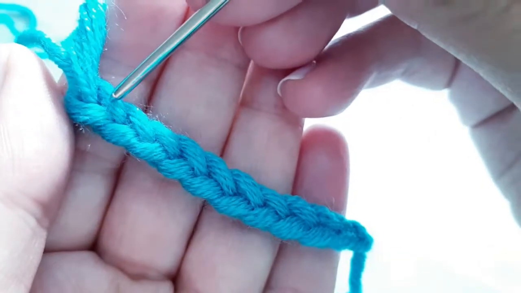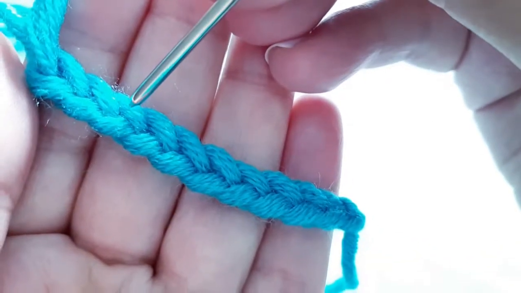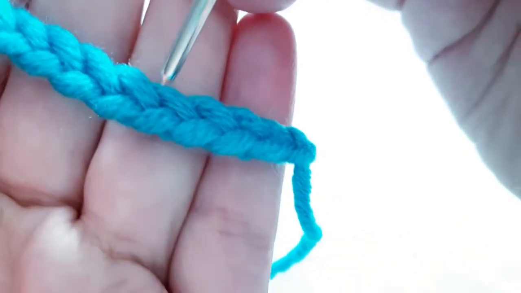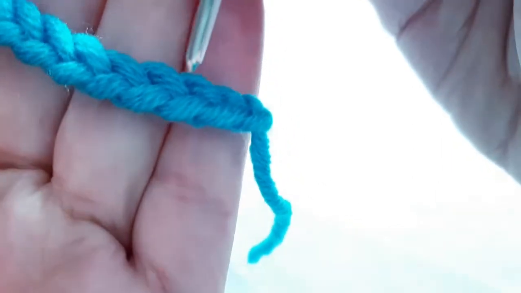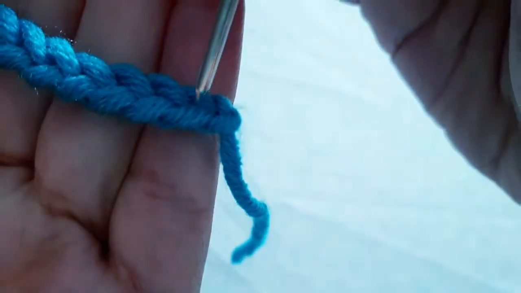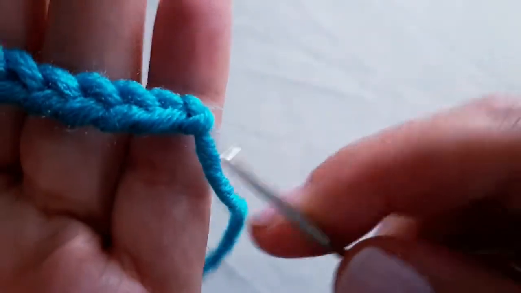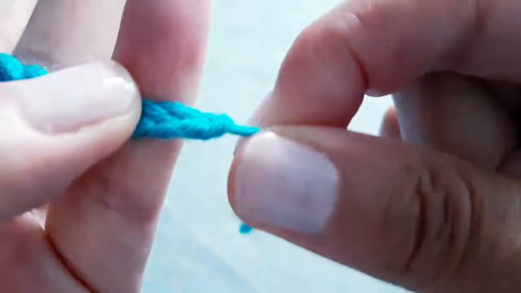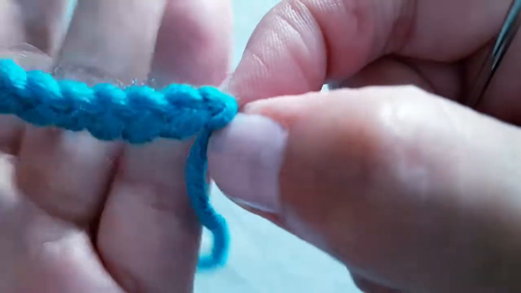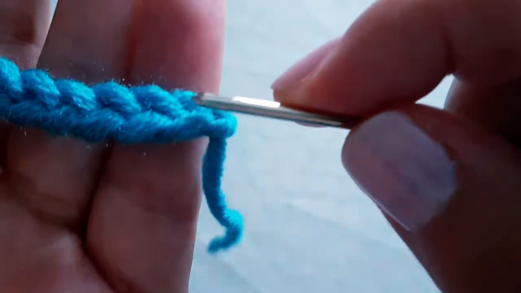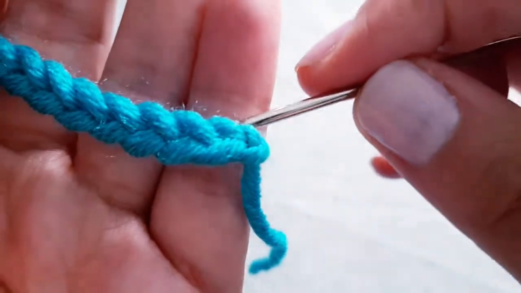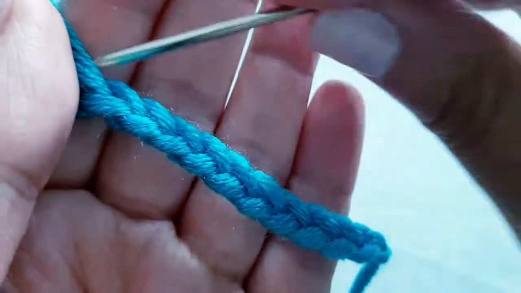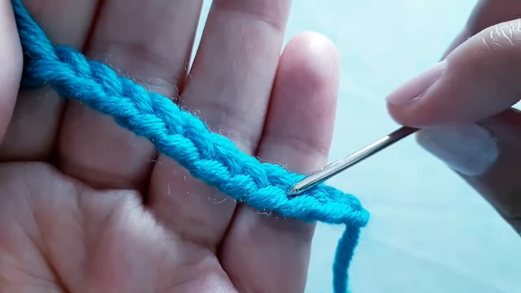So this is 1, 2, 3, 4, 5, 6, 7, 8, 9, and 10. Now you want to be careful that you don't count the slip knot. That is not a stitch. See how it snugs in tightly? So this would be your 10th stitch, or your first one if you're counting from here on up. That is how we count the number of chain stitches.